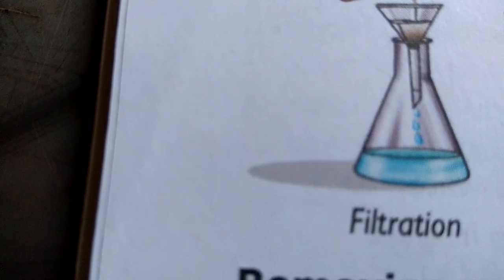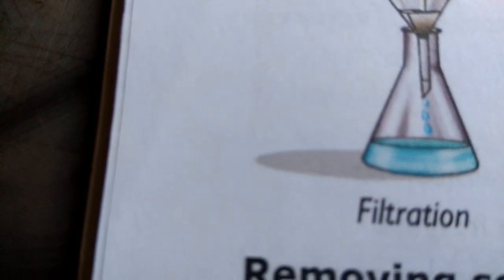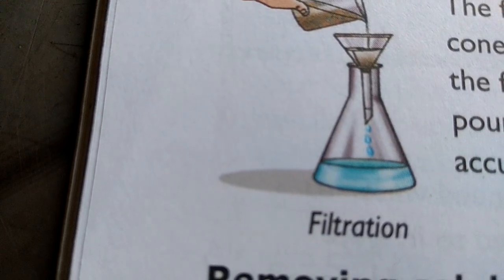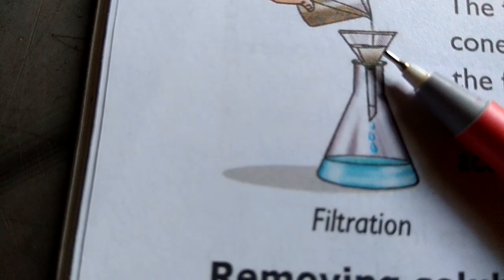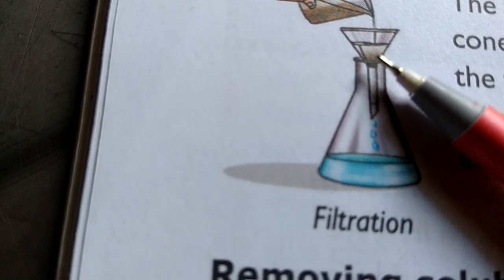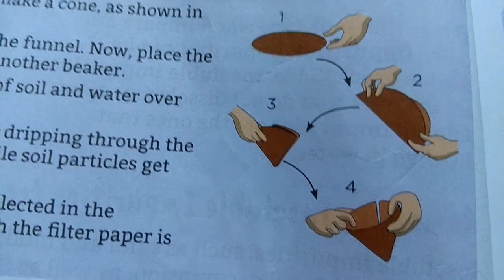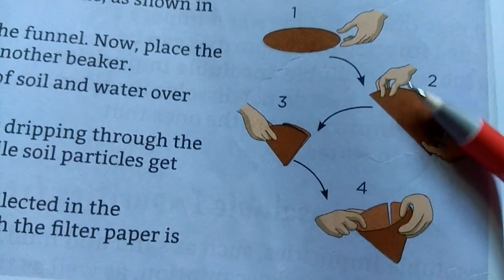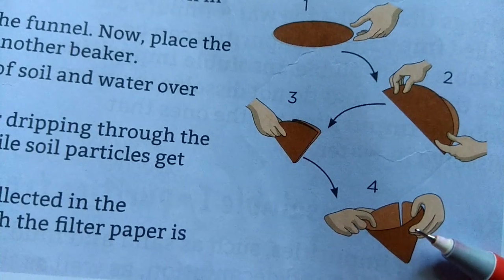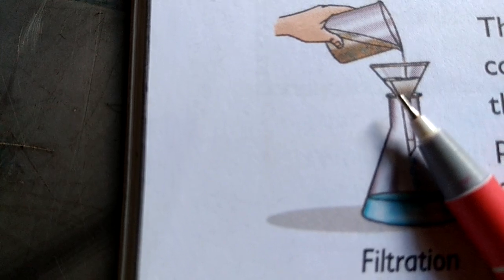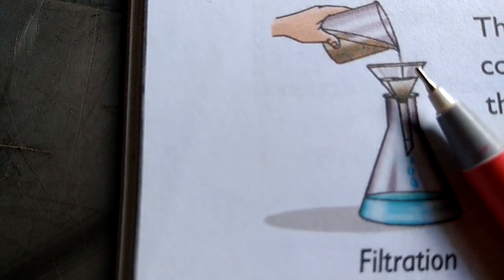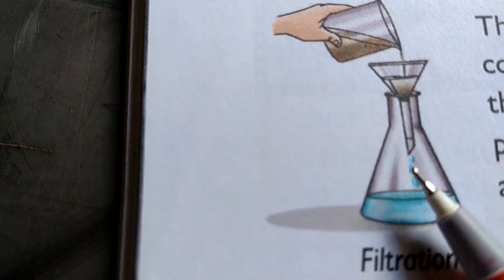In this process, the impure liquid is passed through a filter paper. As children, you can see the filter paper here, which is placed in a funnel. This filter paper is made like a cone. You can see the steps of how to make the filter paper look like a cone shape. The cone is placed in the funnel. Now place this small funnel on the mouth of another beaker.